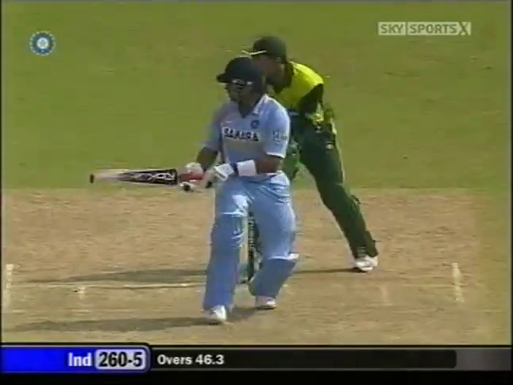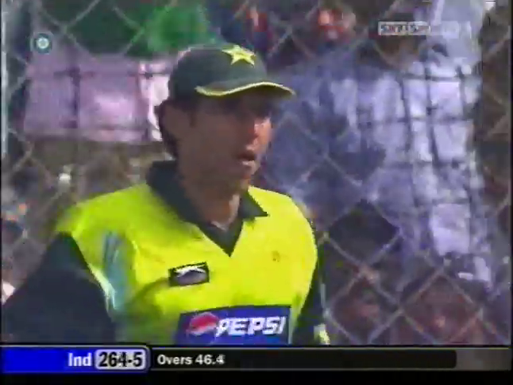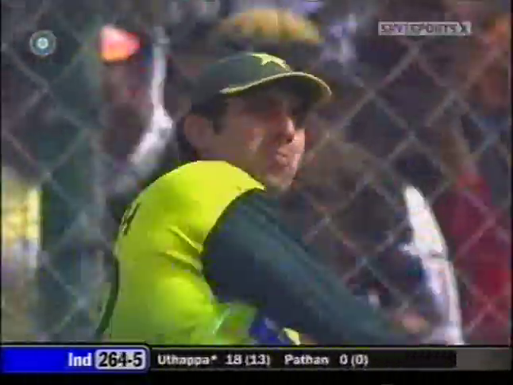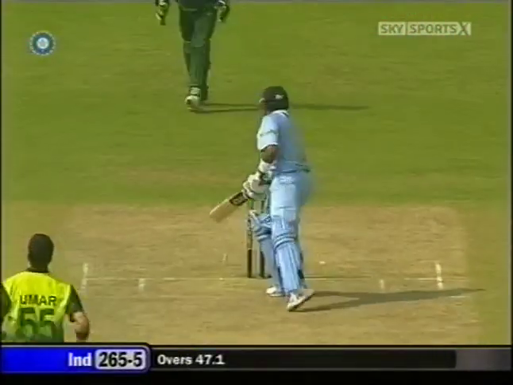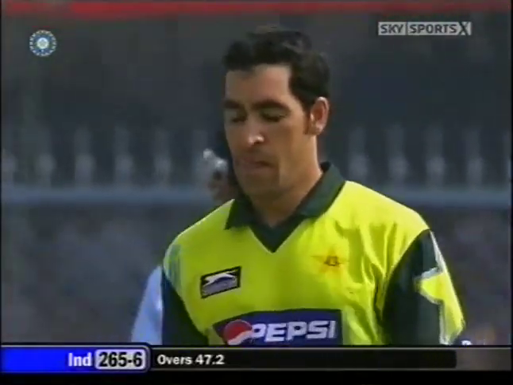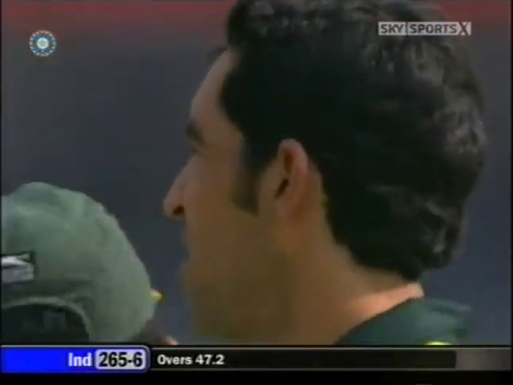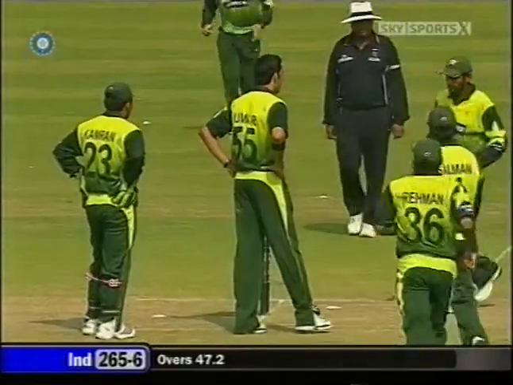Uthappa looking to strike the ball once again, opting for the reverse sweep, and that's gone for a 4. Misbah-ul-Haq has missed it. A real bonus for India. Bowled him. Terrific delivery from Umar Gul. He's such a good bowler, especially at the death end of the innings. Absolutely straight and hitting the middle of the middle stump.